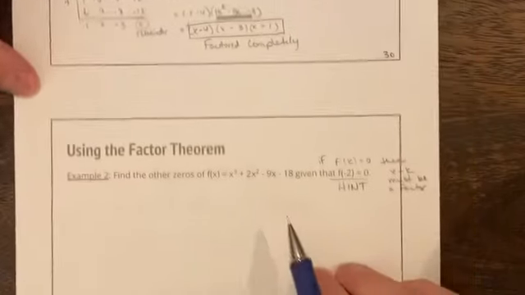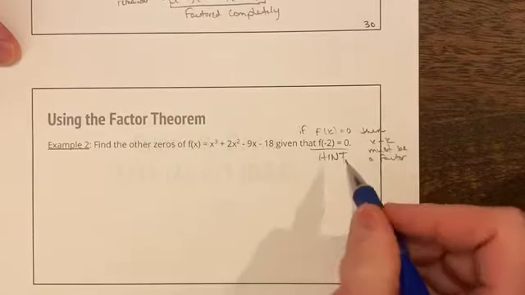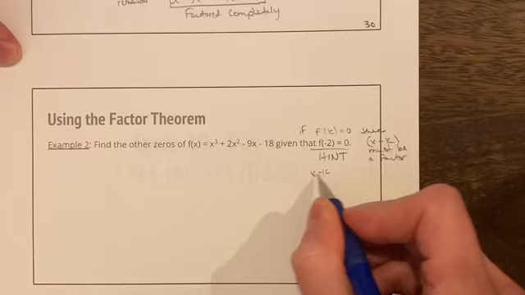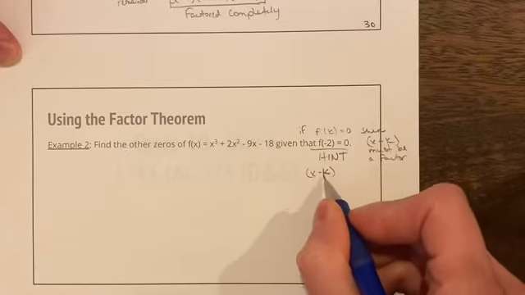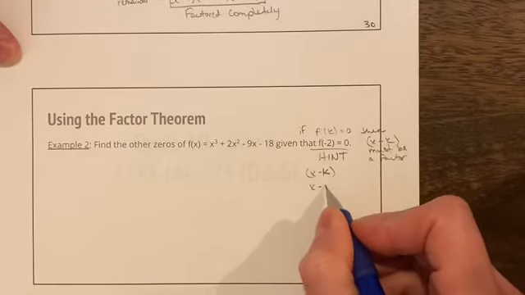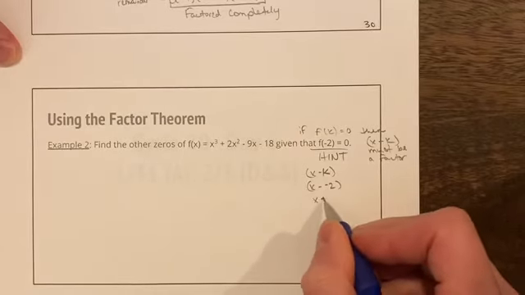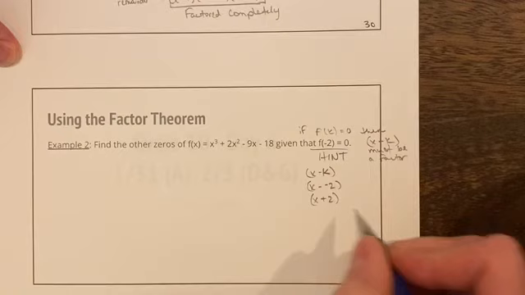So if our k value is going to be -2, that means our factor, our general form of x minus k, is going to be x minus -2. So we're going to simplify that to be x plus 2. So that's our factor.